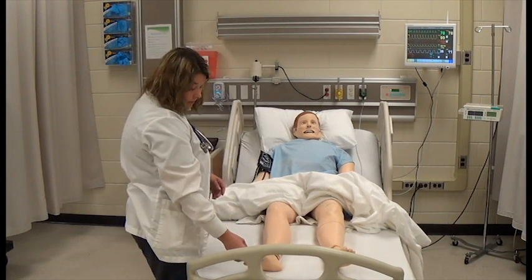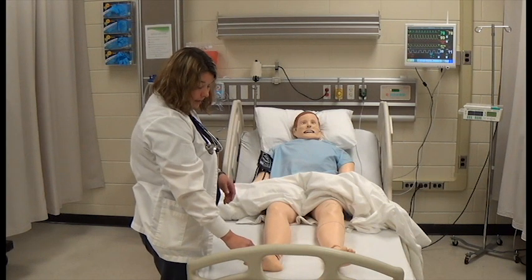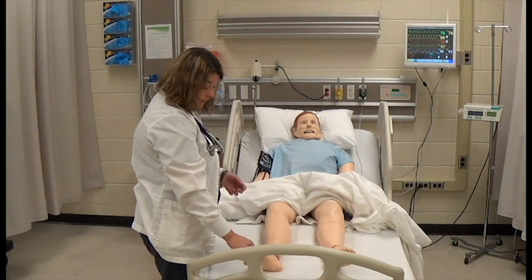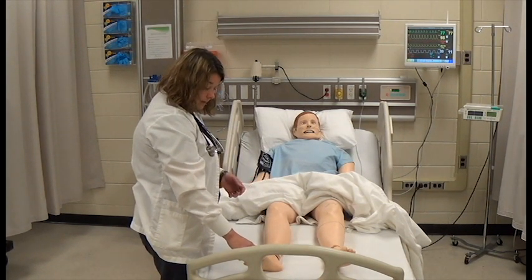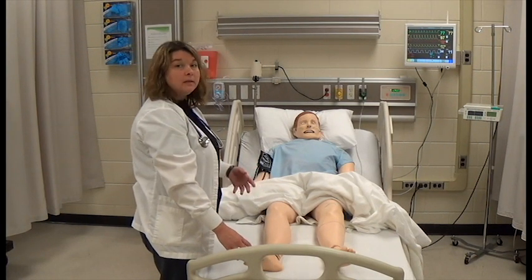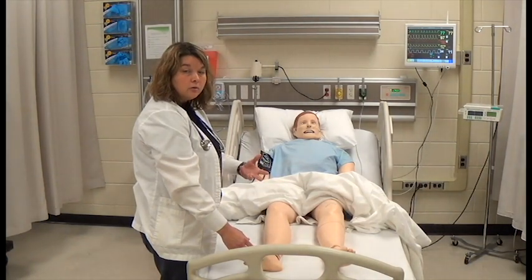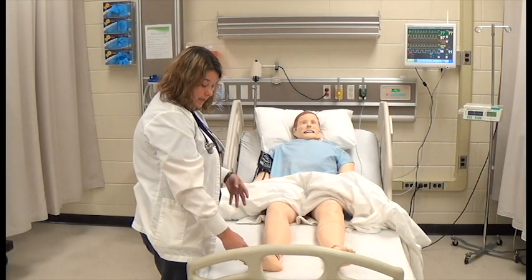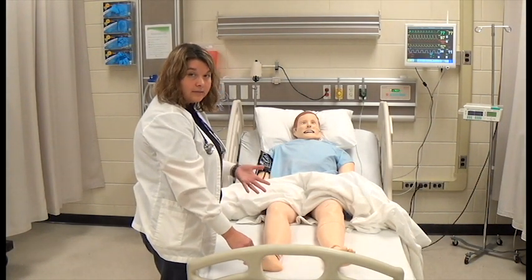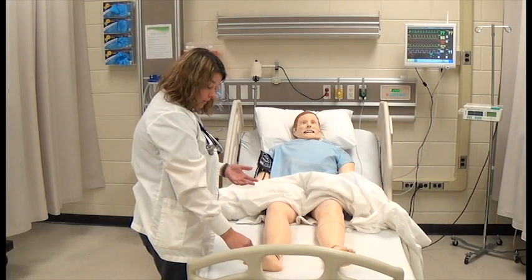I'm going to move on down to his toes and his nail beds. And again, I'm going to check for capillary refill here. I'm going to compress the nail bed. They should blanch or turn pale. As I let them go, the blood flow should return, which should make them turn pink or red again. And that should occur within less than 3 seconds. That's a normal capillary refill for my patient.